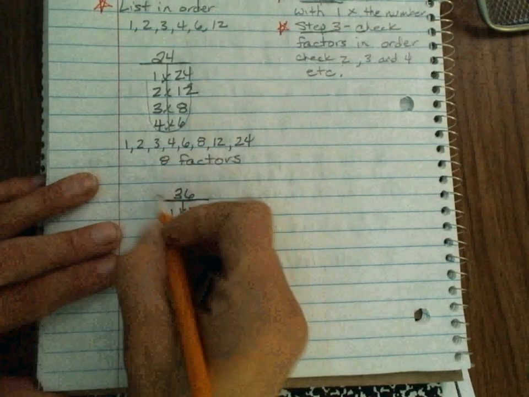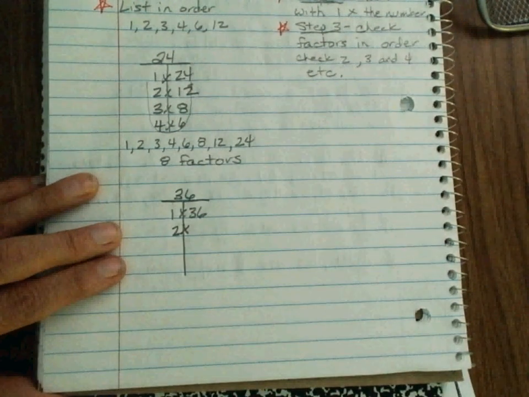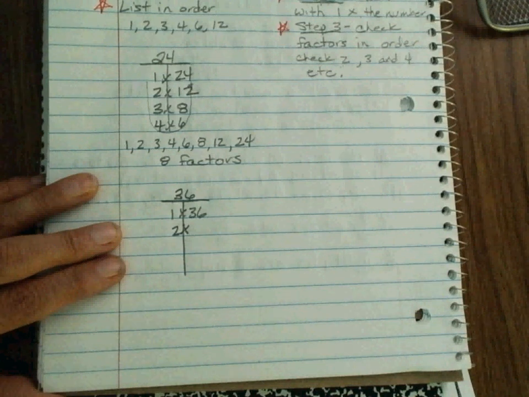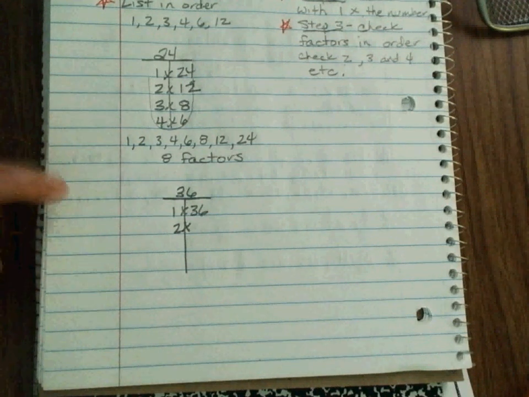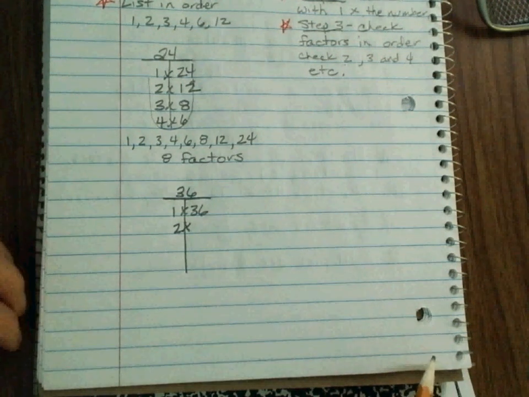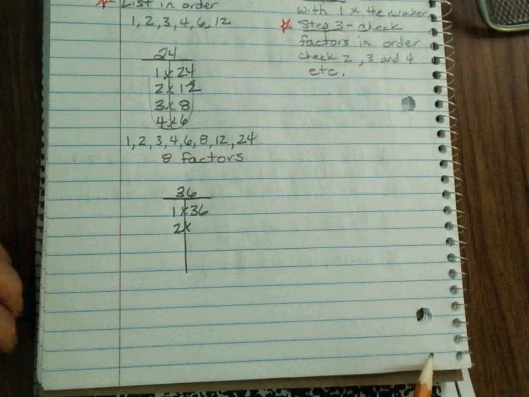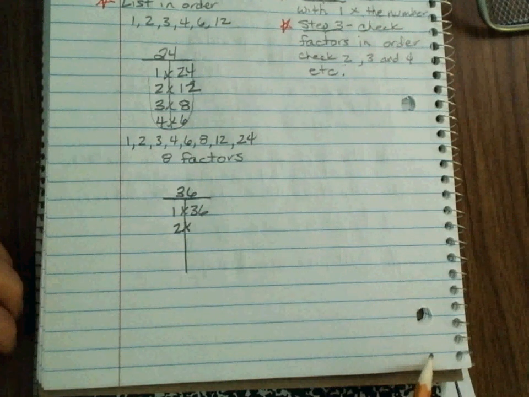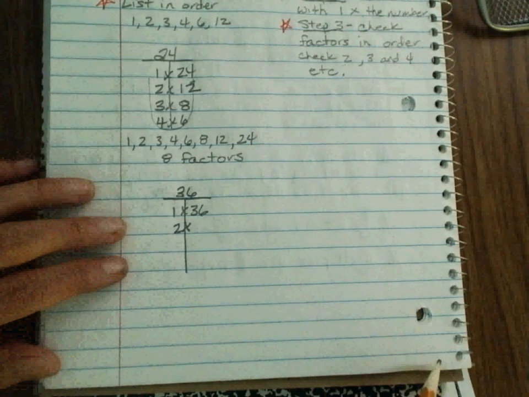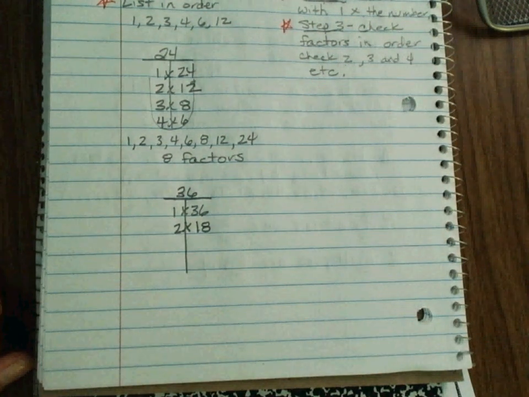Well, since 36 is an even number, I know that 2 will go into it. I just got to figure out how many times. So I can count by 2s to figure it out. So let's see. 2, 4, 6, 8, 10, 12, 14, 16, 18, 20, 22, 24, 26, 28, 30, 32, 34, 36. I counted by 2 18 times.